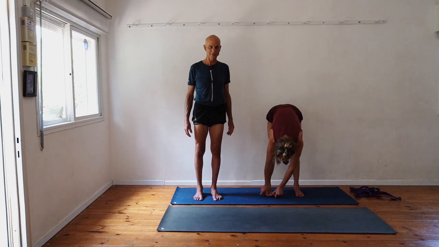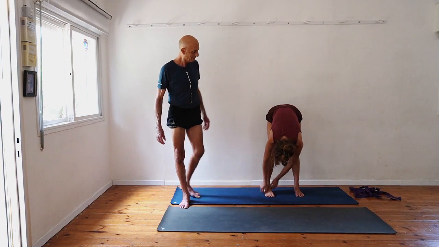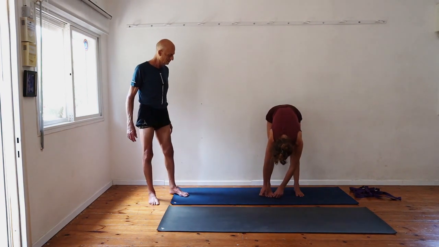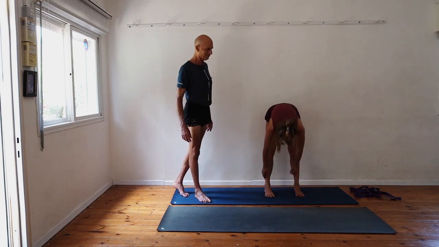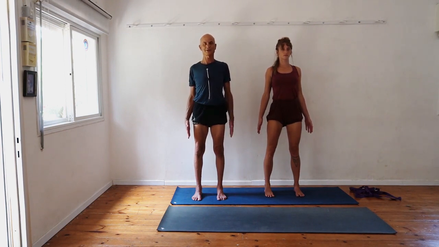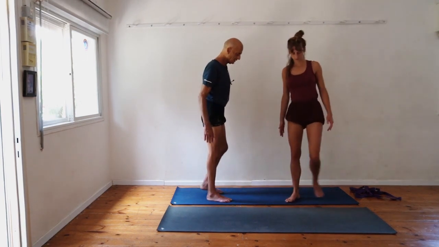Yes, so pull the toes forward, spread them, open the skin at the toe mounds, and then the heel, extend the heel back and stamp it down, and again stand up. So now it should be more even, more samastiti, which is another name of Tadasana. Tadasana means the mountain pose, samastiti is the even pose. So now you should feel more even. Okay, and then we go to Uttanasana. So I'll just show you first.